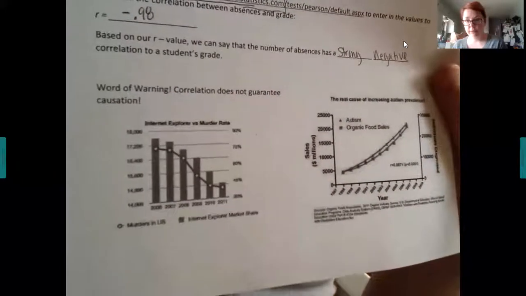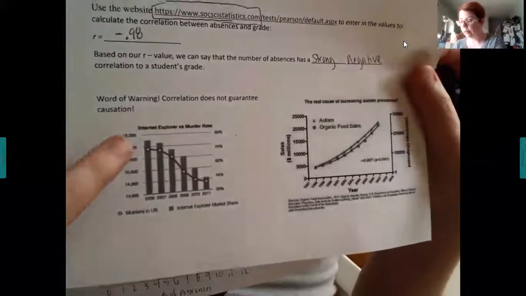And I always throw this in there because one thing you want to be careful about is that correlation is not the same as causation. You can always group two data sets together and make it look like one causes the other. This is data taken from the internet. Here we see Internet Explorer versus murder rate.